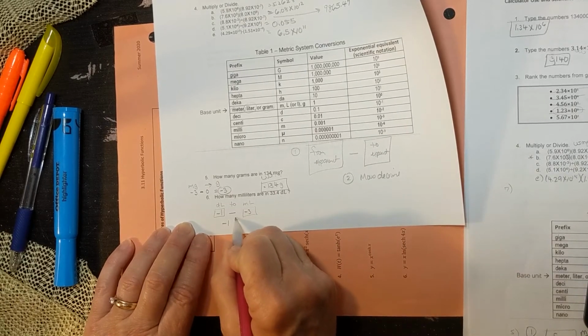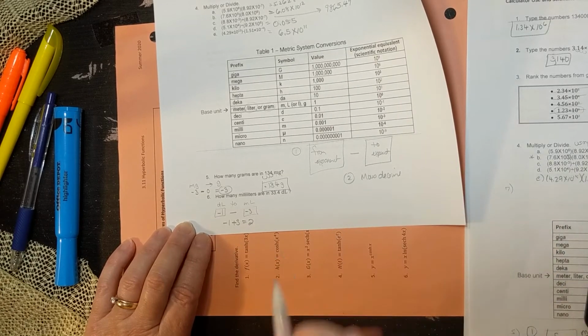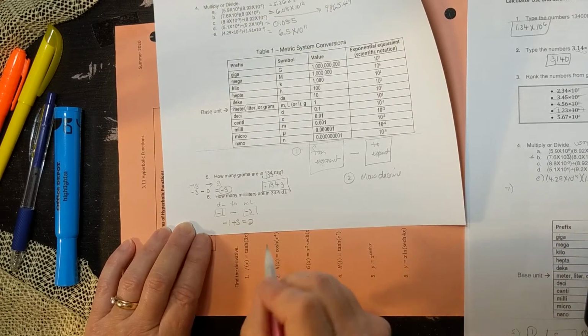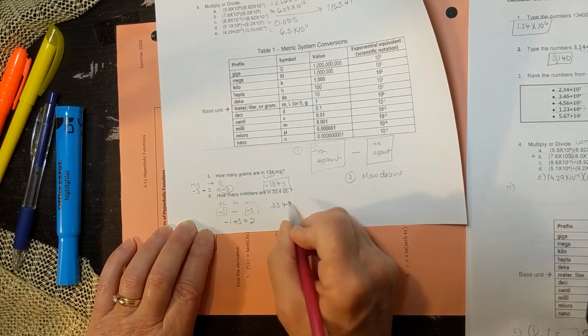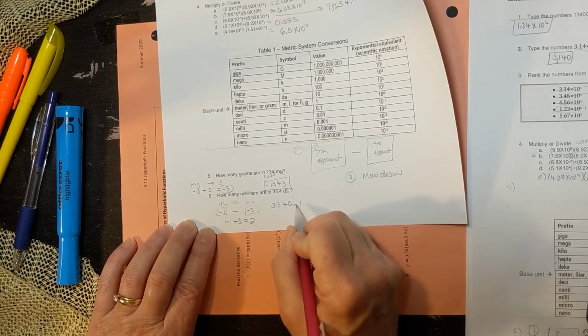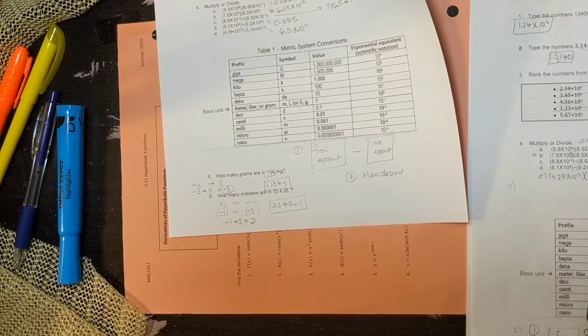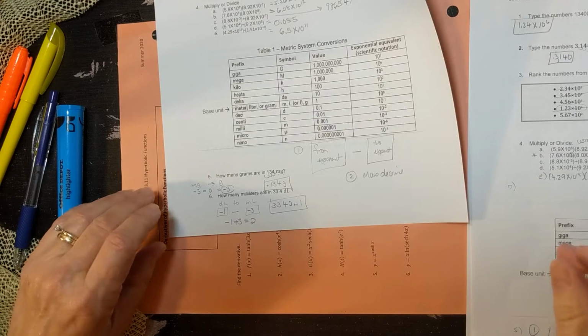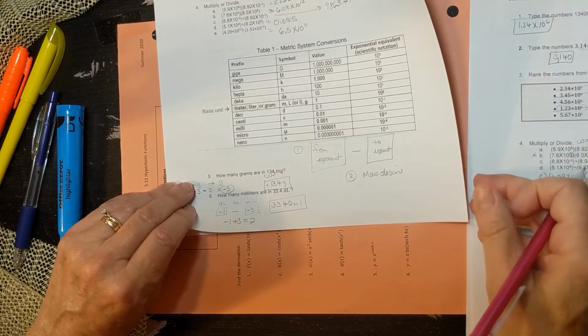Negative 1 minus the negative 3 is plus 2. I'm going to move the decimal 2 places to the right. I get 3340. This is the number of milliliters in 33.4 deciliters. So that's how you can convert using metrics.